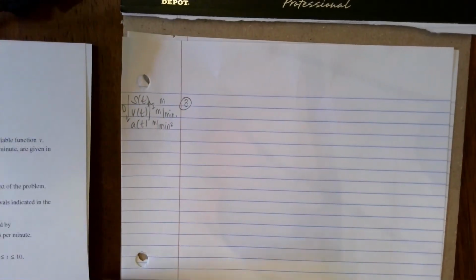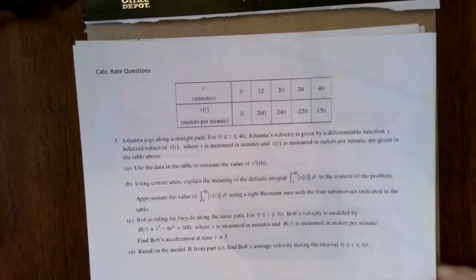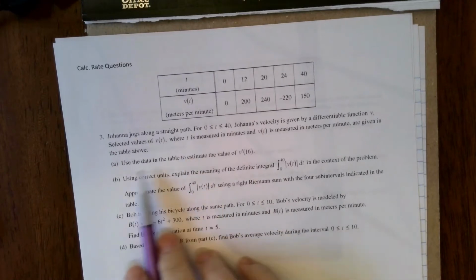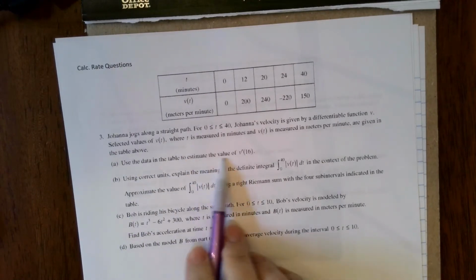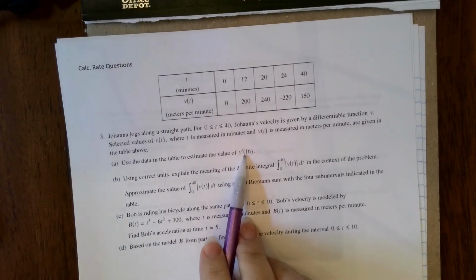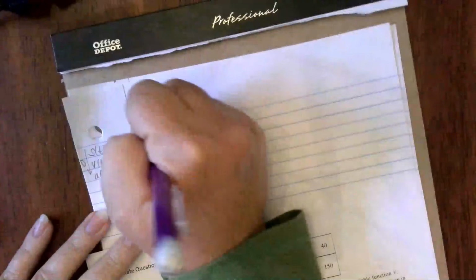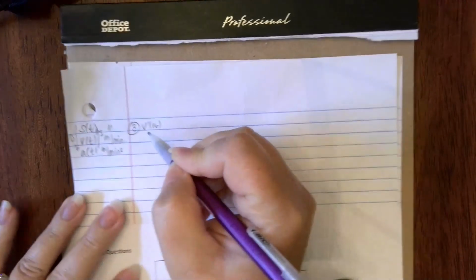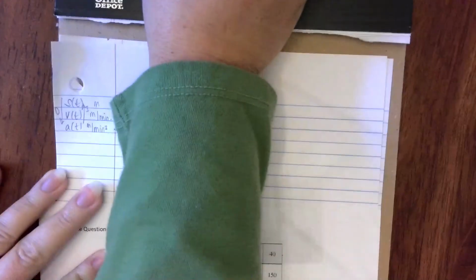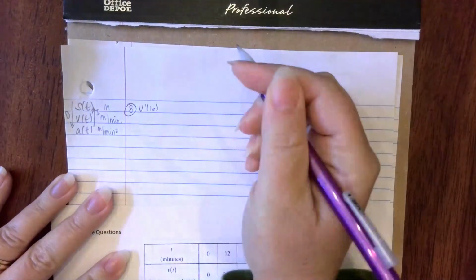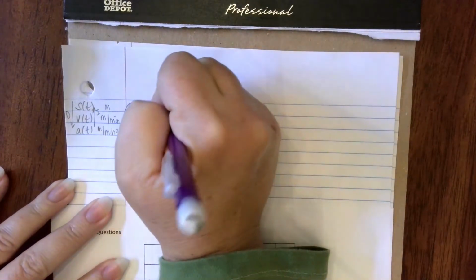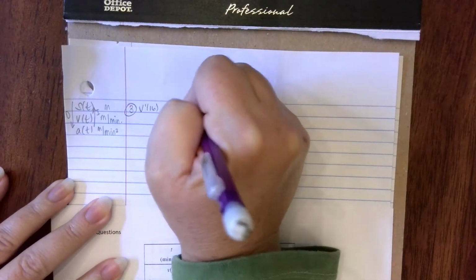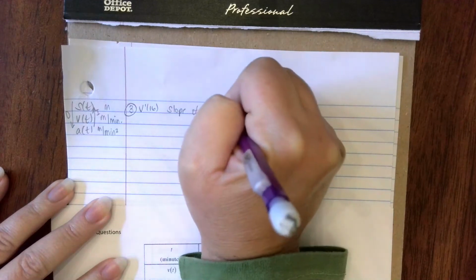All right, so number 1 says, use the data to estimate the value of v prime of 16. All right, well, first of all, we're going to think about what v prime of 16 actually is. So v prime is going to be the derivative, okay? The derivative is the slope of the tangent line. Now, they want you to estimate it.